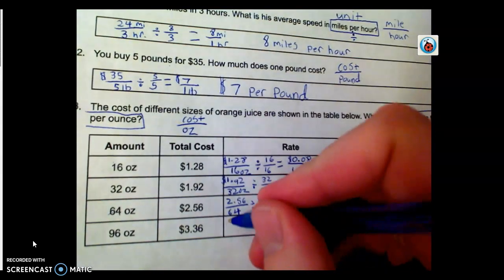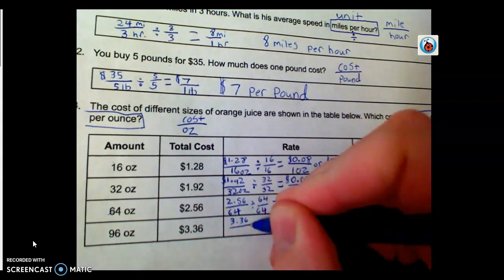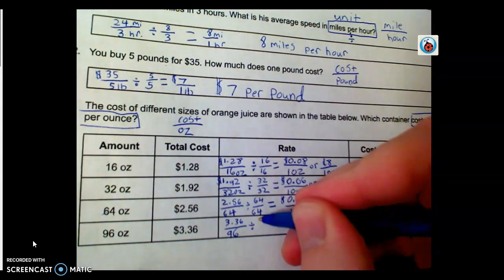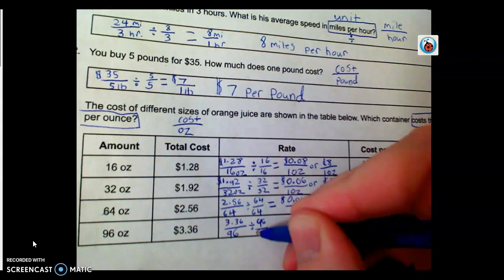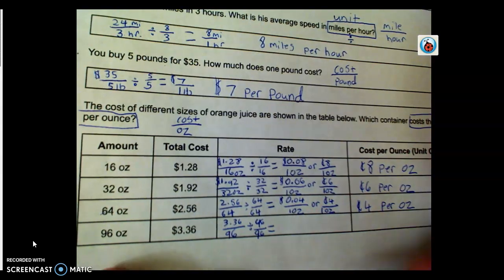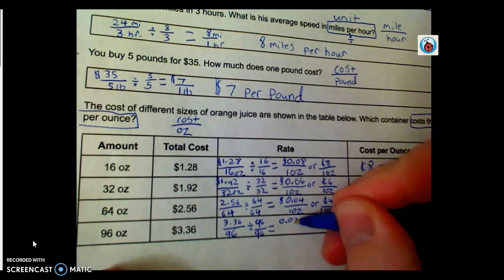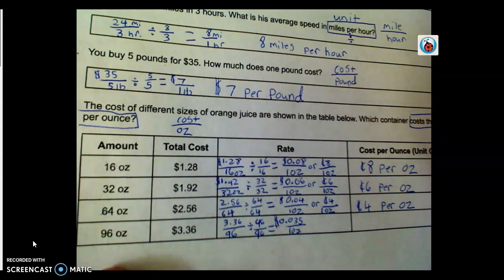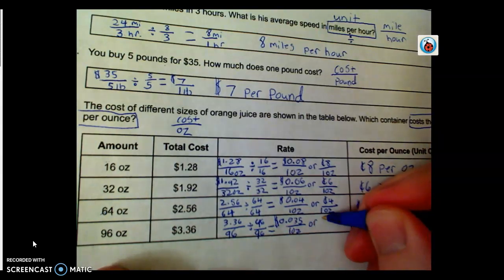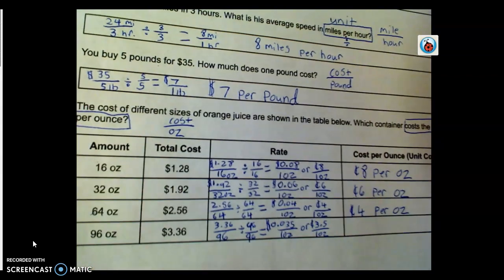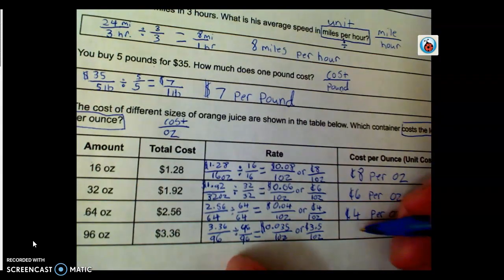The last one, the 96 ounce, I'm going to take 3.36 divided by 96. Divide the numerator and denominator by 96. That works out to about 0.035 dollars per ounce, or 3.5 cents for 1 ounce. Which kind of makes sense, kind of doesn't. You can't really have half a cent, right?